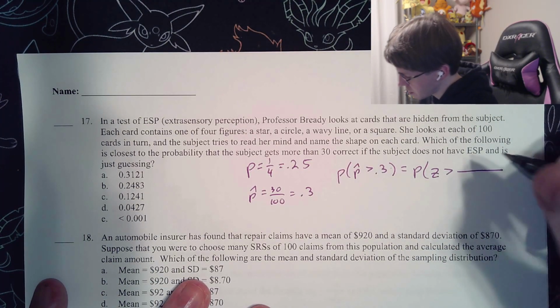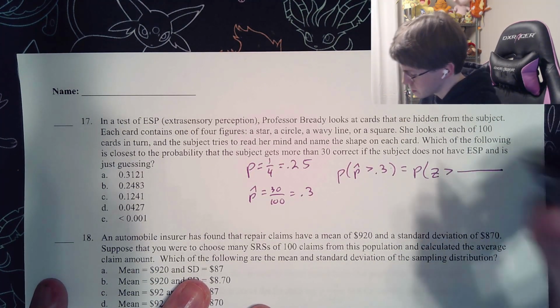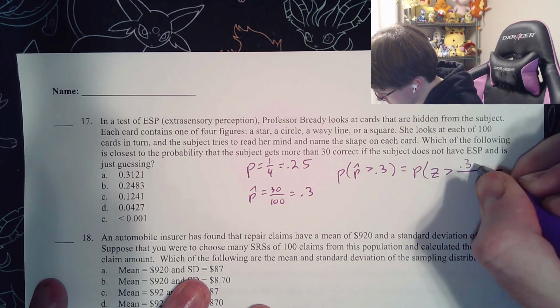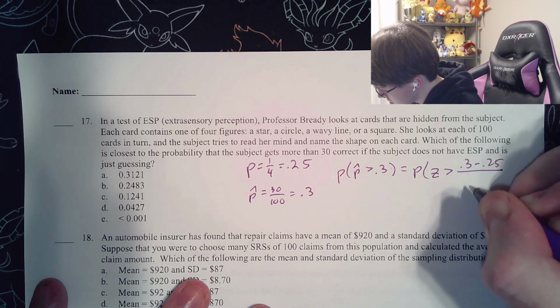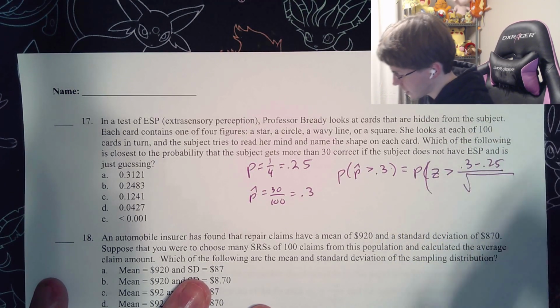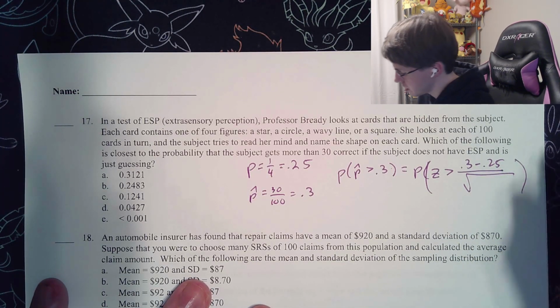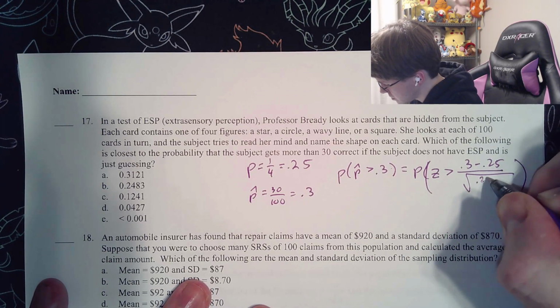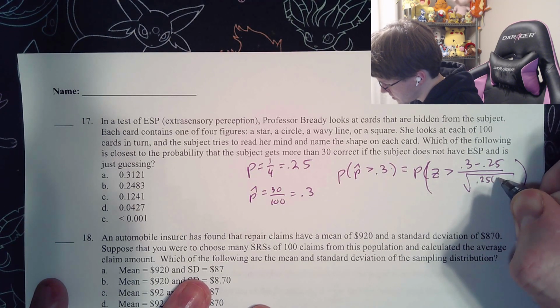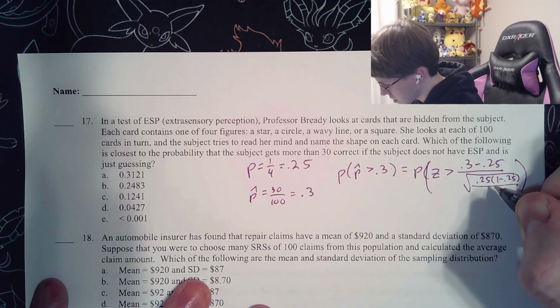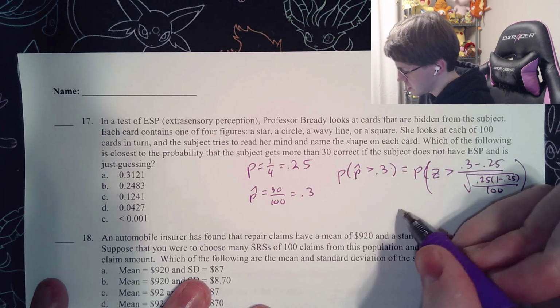Now we put the p hat first, subtract the value of p, divide by the value of p. Sorry, the p-value is a different thing, I shouldn't say that. The value of p, and then our 0.25 on the bottom here, 1 minus 0.25 there, and then divided by 100.